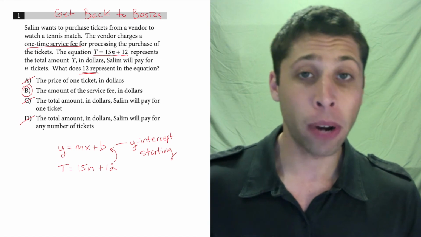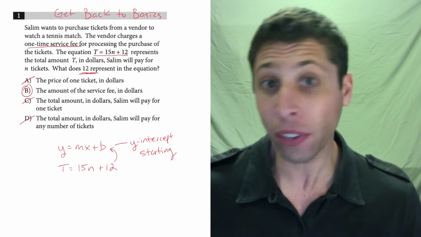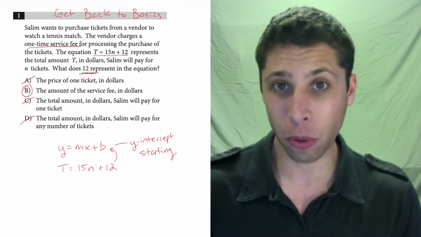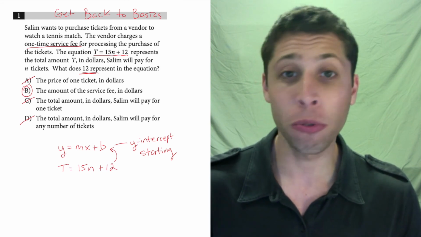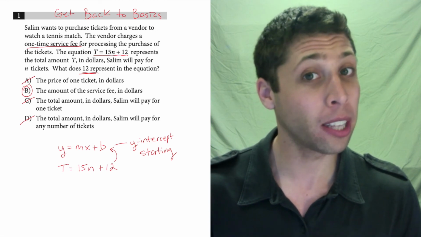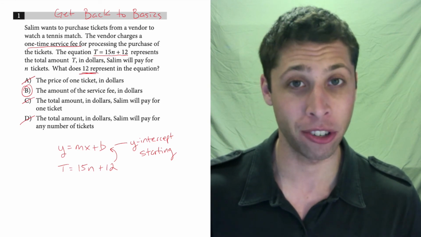And as you practice for your SAT, questions like this should get easier and easier because they're fairly repetitive. They ask this a lot. So when you see a weird equation, especially if it has two variables and no exponents, it's probably a line. Get back to basics, put y equals mx plus b on your page, and go from there.